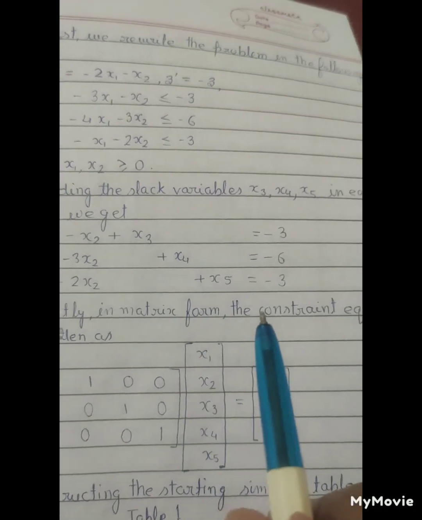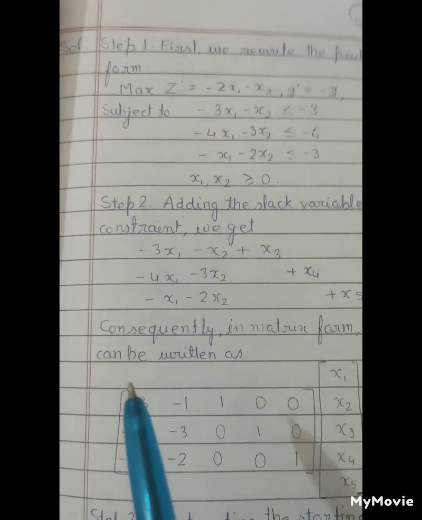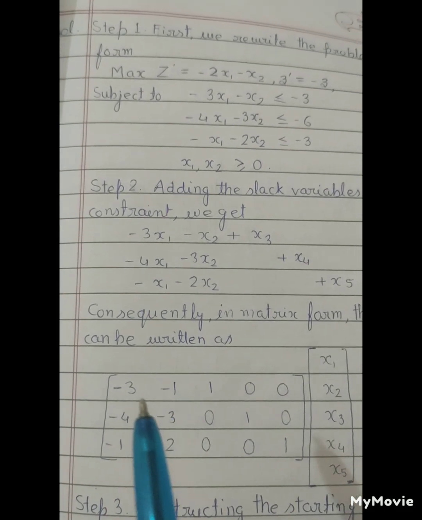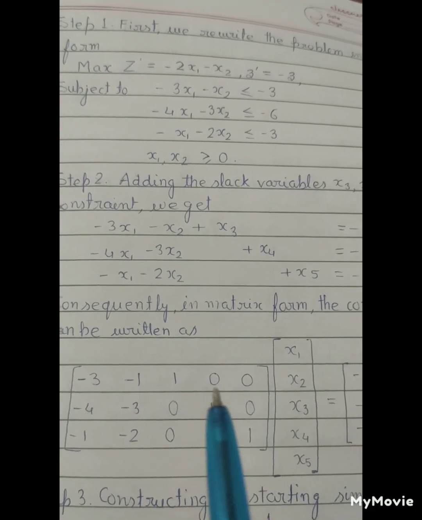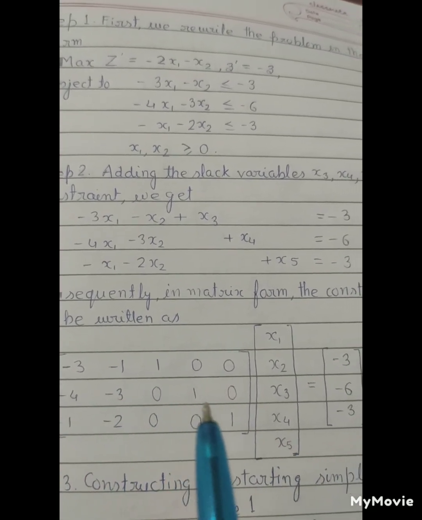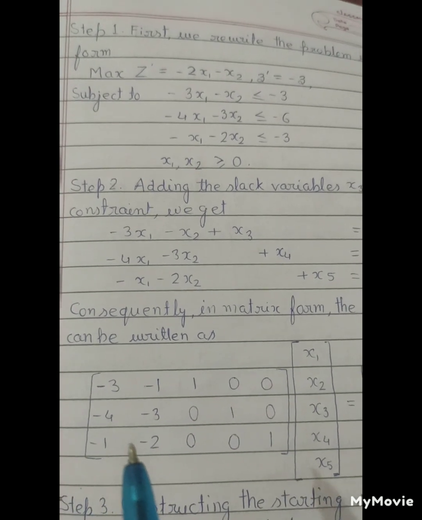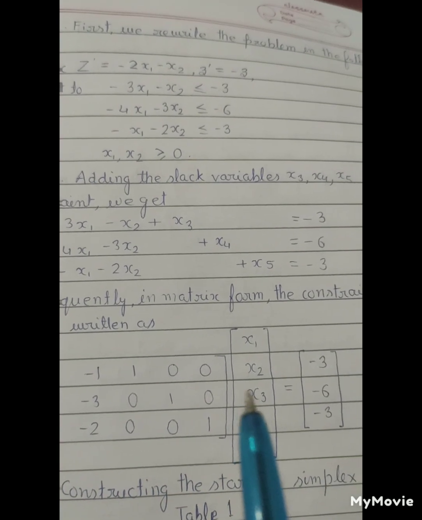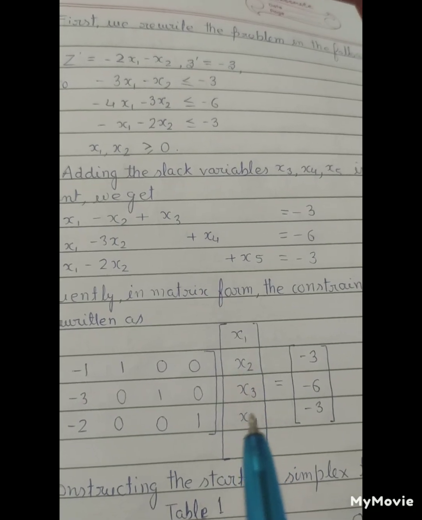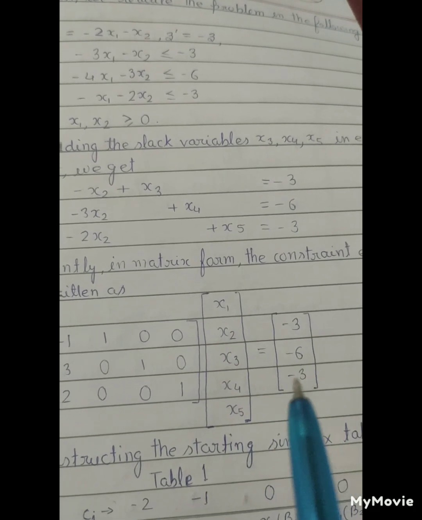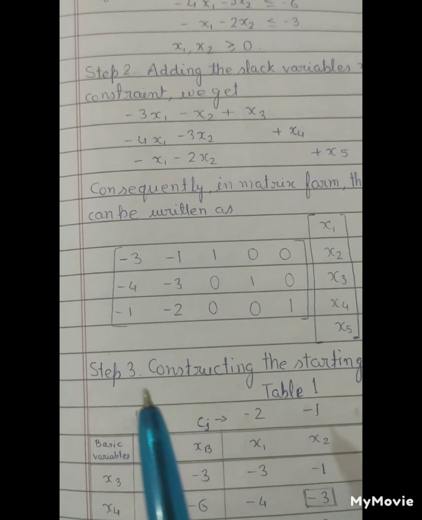Consequently, in matrix form, the constraint equations can be written as the matrix [minus 3, 1, 1, 0, 0; minus 4, minus 3, 0, 1, 0; minus 1, 2, 0, 0, 1] times the column matrix x1, x2, x3, x4, x5 equals the column matrix minus 3, minus 6 and minus 3.